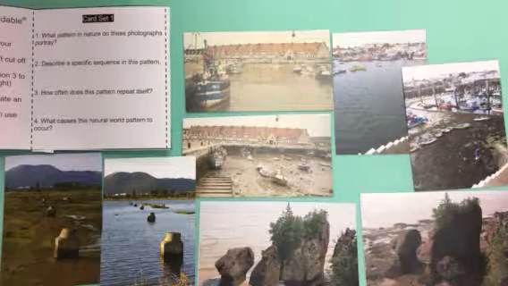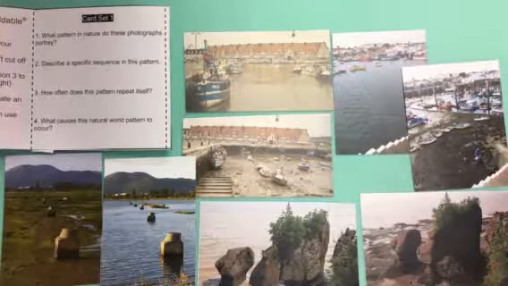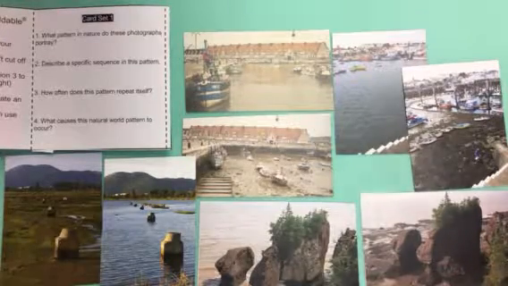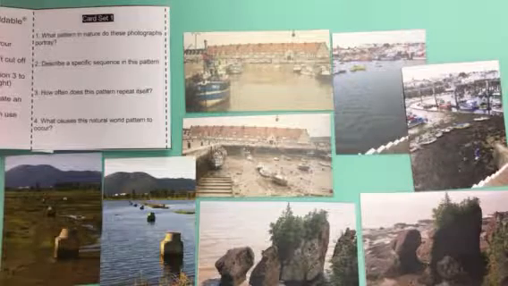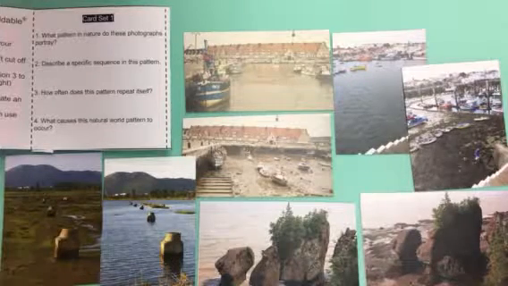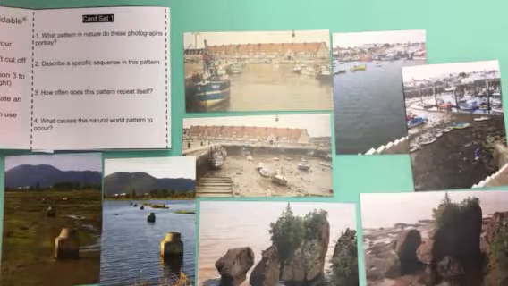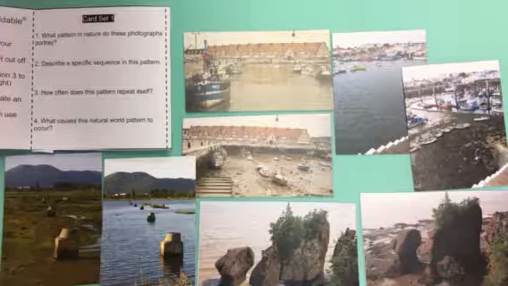And then the specific sequence. So what would be the pattern that they see, what is happening within that pattern? The pattern is something that repeats over and over, and then a sequence are the steps that would be represented within that pattern. And so your students could describe that a variety of different ways. There's high tide, and then there's low tide, and then there's high tide, and then there's low tide might be a very simple way to describe that.